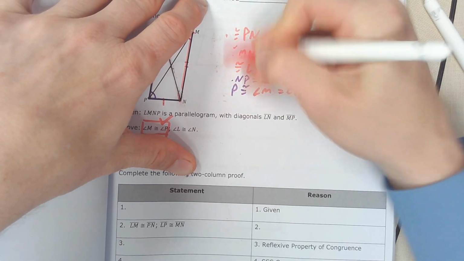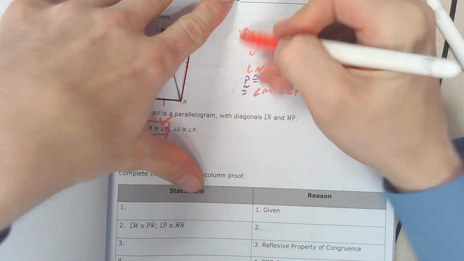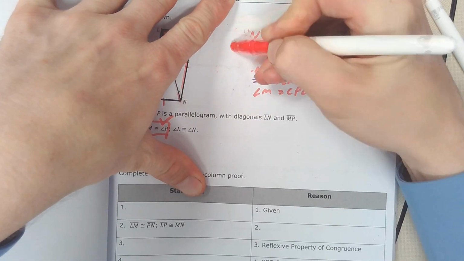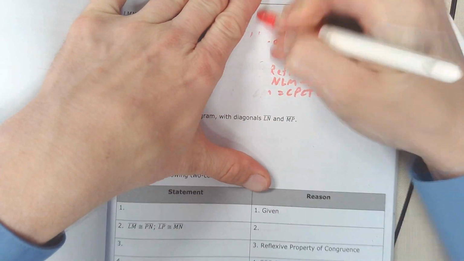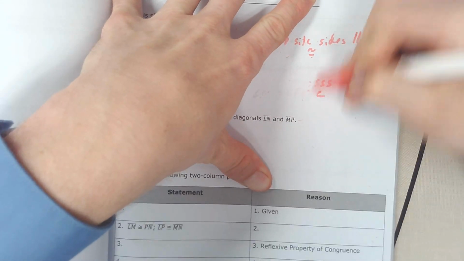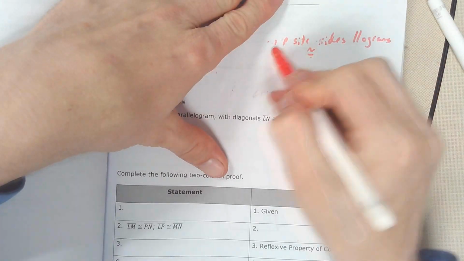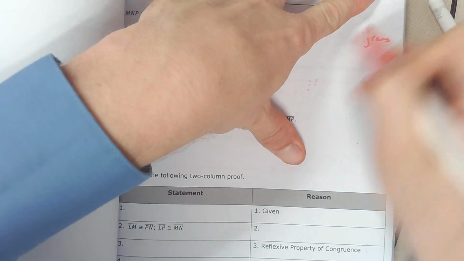Now I need to erase all this stuff. Oh, I shouldn't erase that stuff. Oh well, I will. I've already erased it. I'll fill it in down here, I guess, when I'm done. Going out of control with my new erasing markers.